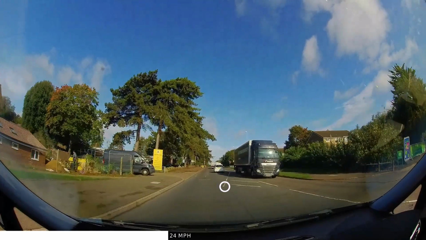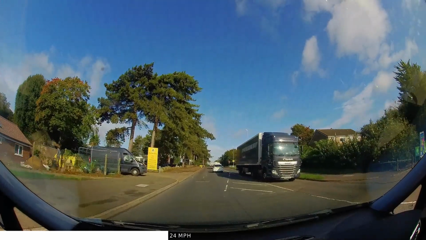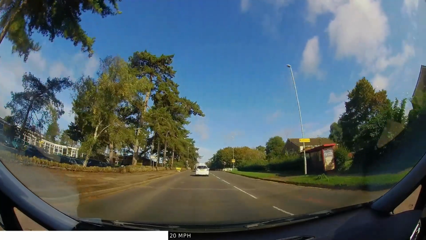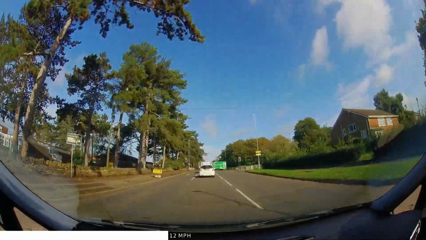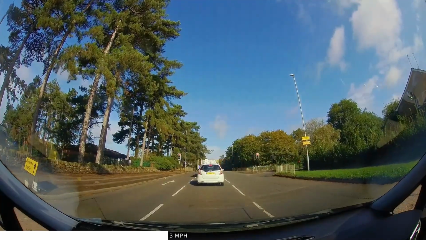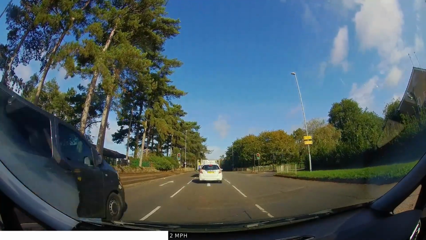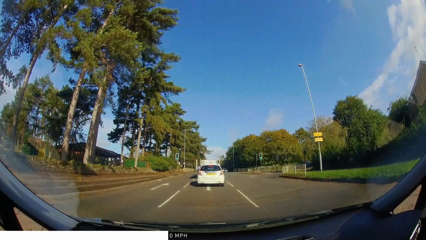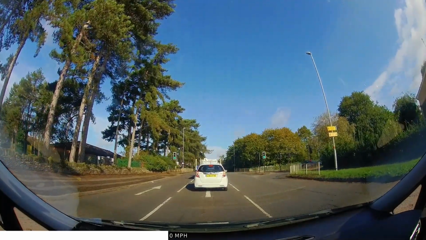Here are the road markings to show us we can start moving over to the right-hand lane. The lights are turning green, but we don't have a filter arrow, so oncoming traffic is likely to be on a green light too. You saw them streaming past.